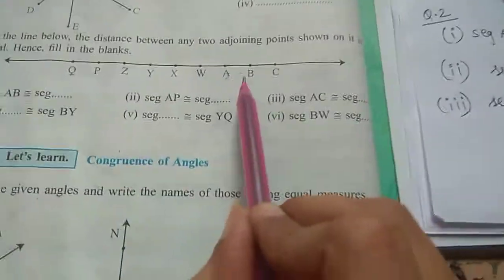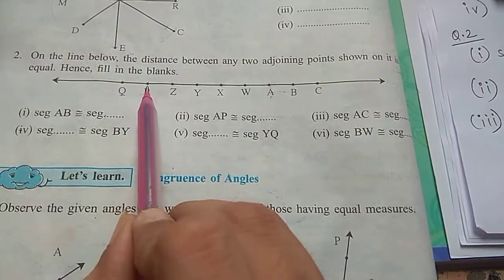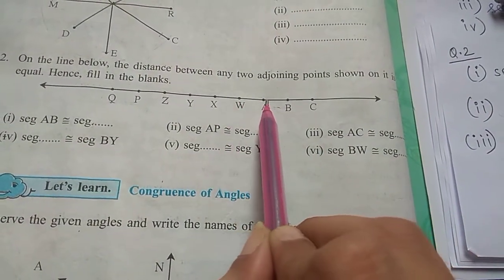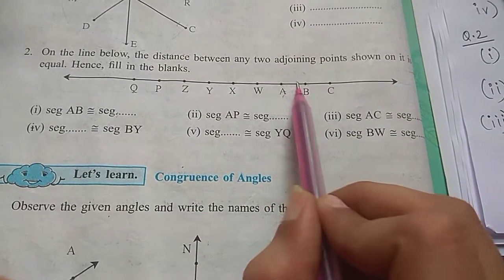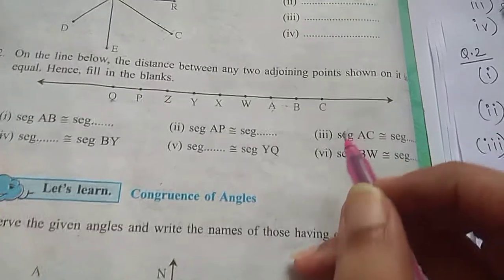Segment AB congruent to segment QP. Only one point distance is there, so QP is also one point distance. You can also write BC, you can also write WA, but don't write BA, because AB and BA are one and the same.